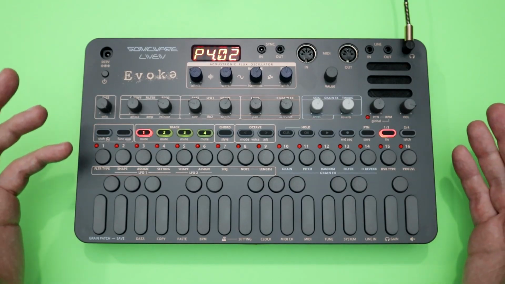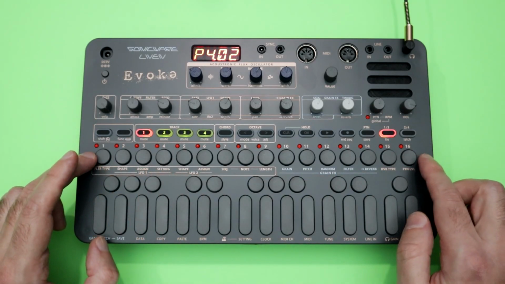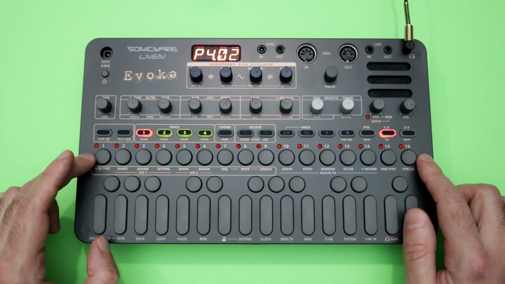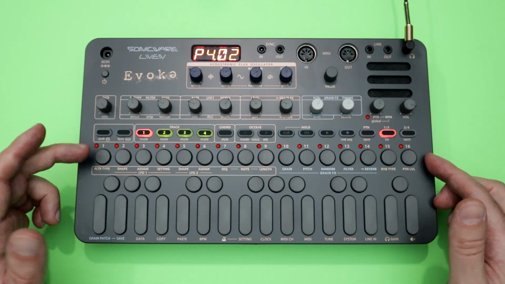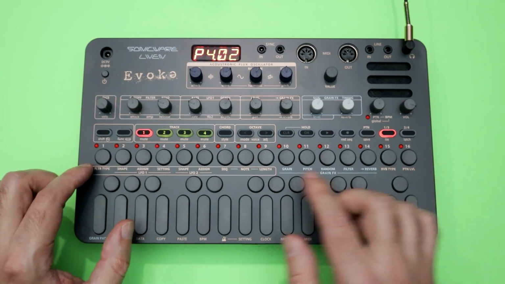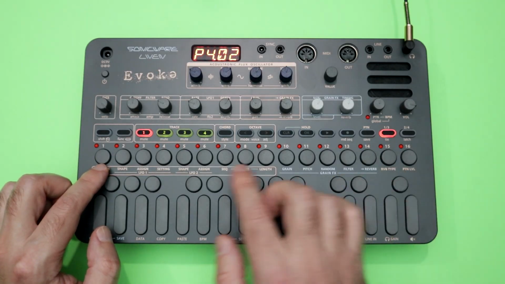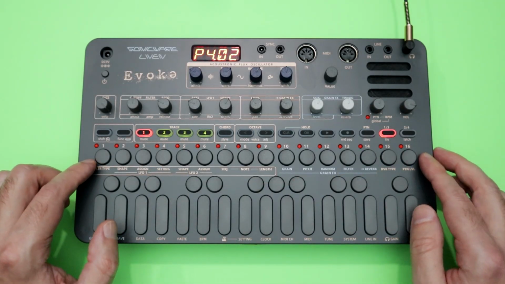By default, all the blank patterns are going to be set with 16 steps within each pattern for each track. So I have track number 1 that is highlighted, and these steps are outlined up here in these circular buttons that are right above the key bed.